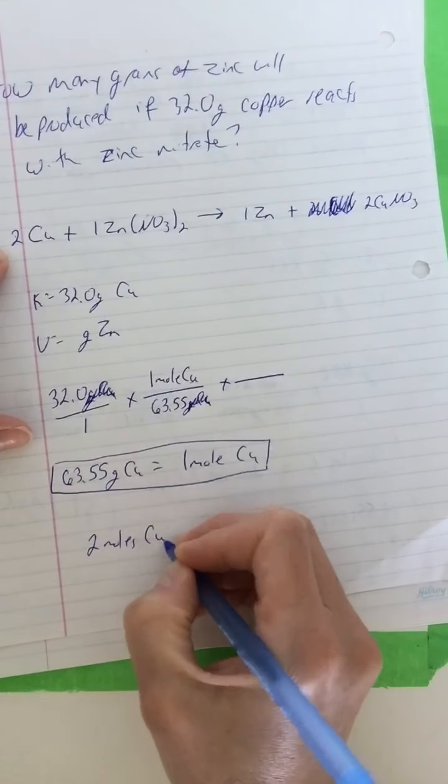That is a conversion factor I got to pull out of this balanced equation. Once the equation's balanced, I'm allowed to talk about things within that equation being the same number of moles. This is a law. I'm allowed to do this.